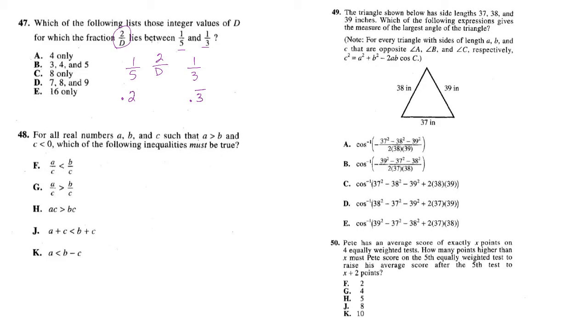So for A, that would be 2 over 4, which is 0.5. So that's too big. And so right here's 4 again, so that's too big. Now let's try 8 only. That is always so suspicious. So let's see, 2 over 8, that's going to be 1/4, which is 0.25. So that one would be right, but I don't know if it's the only one. And that also gets rid of this. So we need to try one more just to make sure. So let's try 2 over 7.